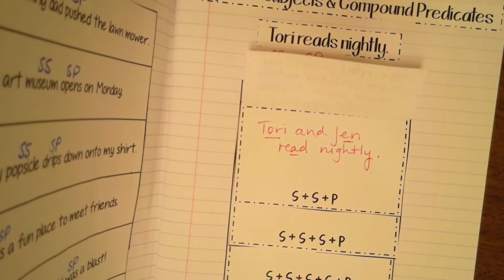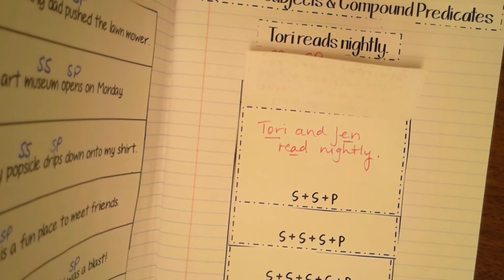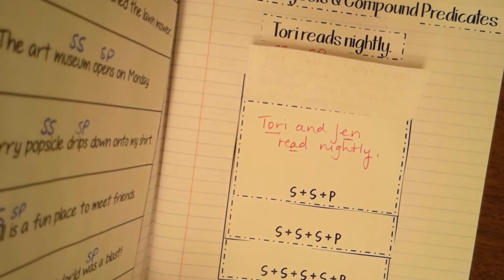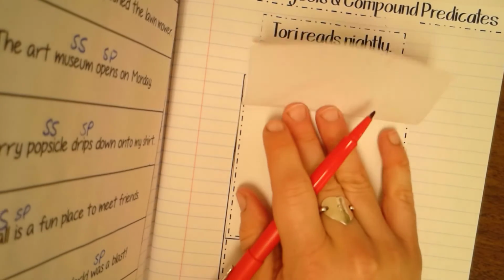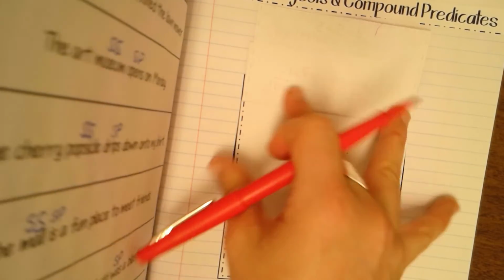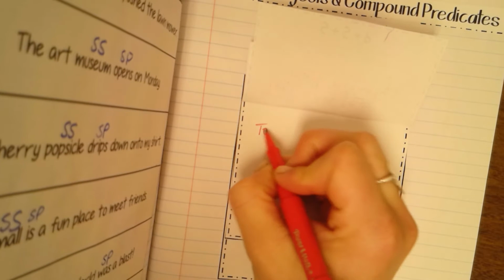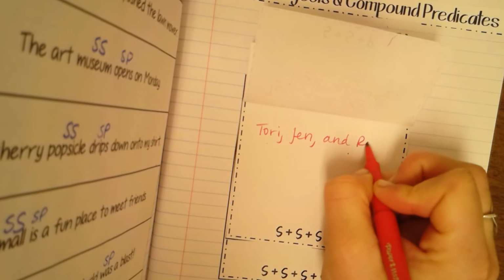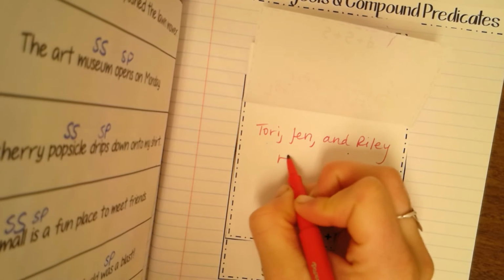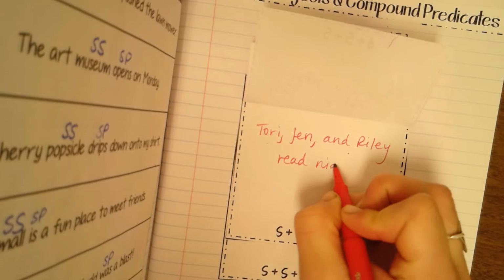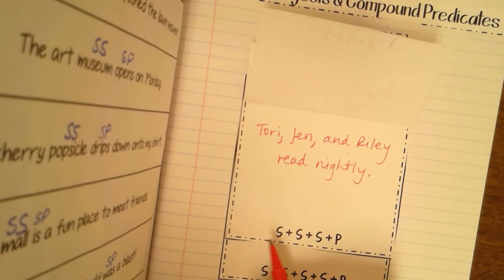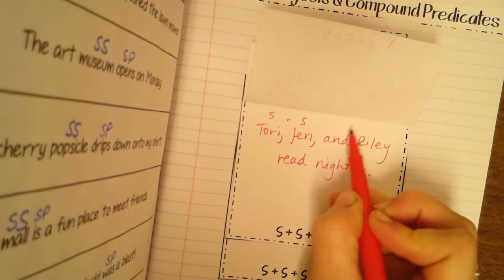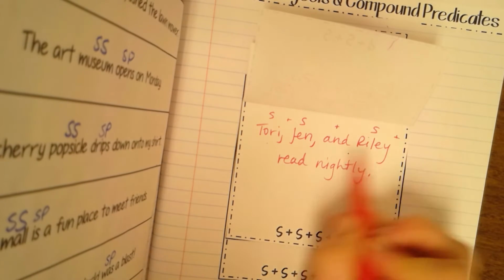So now you can probably assume what we're going to be doing on the next flap. We're going to add another subject to our sentence here. So we're going to have Tori, Jen, and Riley read nightly. So now we have S plus S plus S plus P. Tori, Jen, and Riley are our subjects, and they're all sharing the same predicate of read.